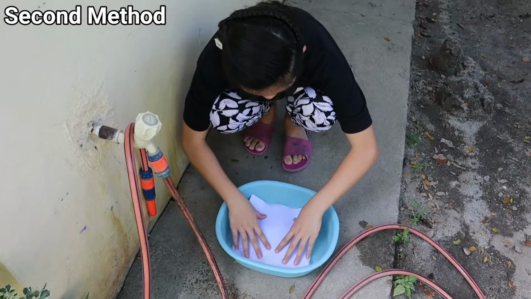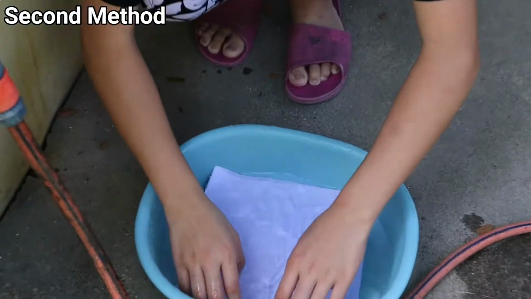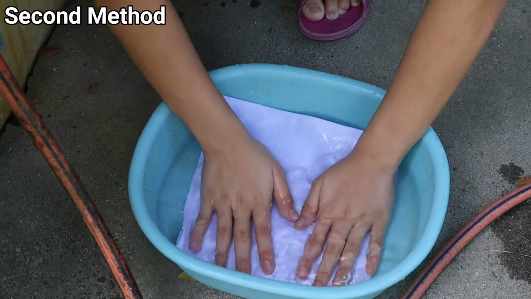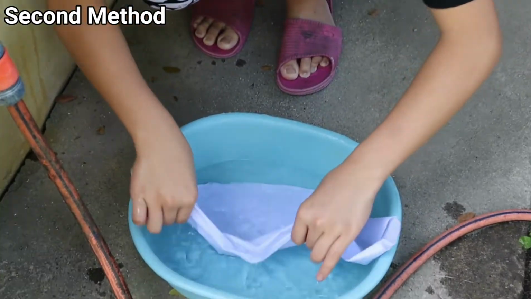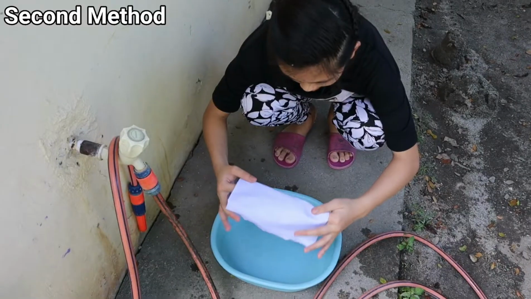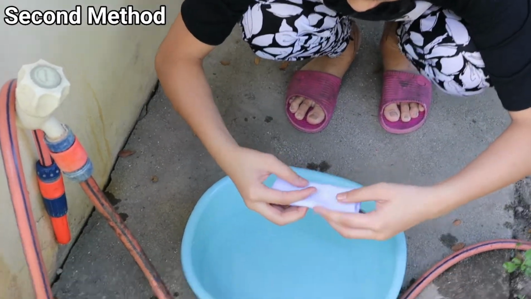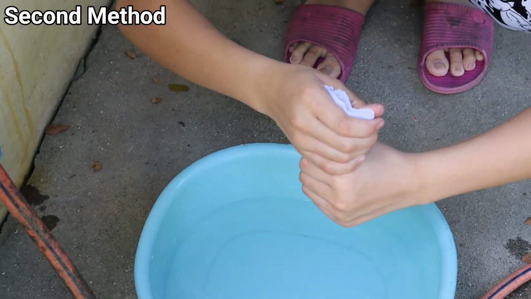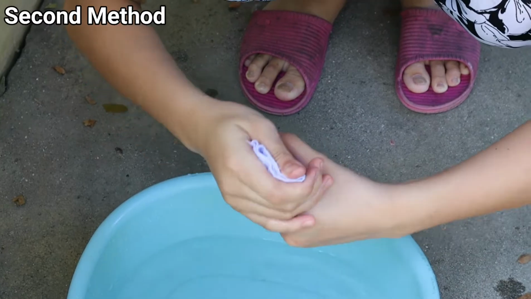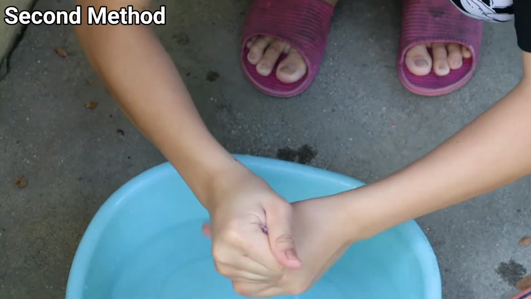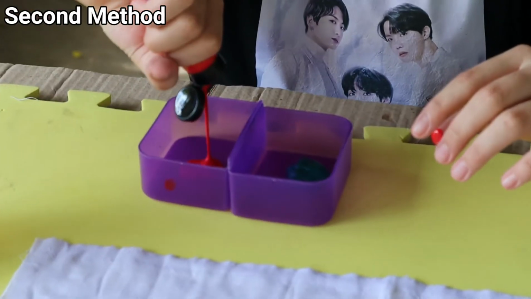Here is my second method! I soaked the fabric in the basin with water. I washed it and turned it upside down. I carefully pinched it to avoid creasing. I shaped it like a handkerchief while squeezing. I made sure there was no water left to squeeze out after. I laid it flat on the mat.